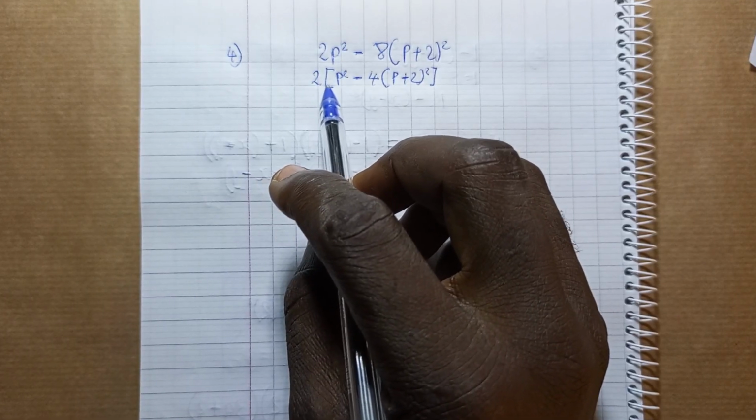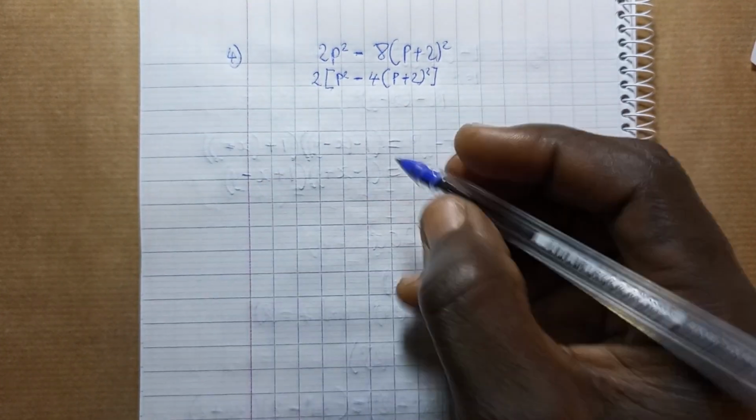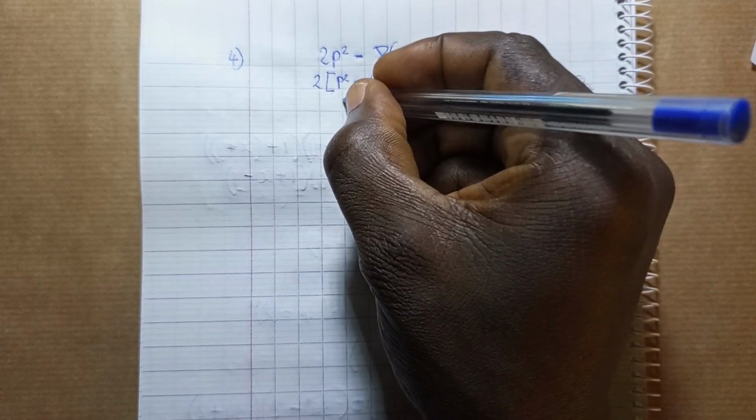The next thing is to recognize the perfect squares. p square is a perfect square.